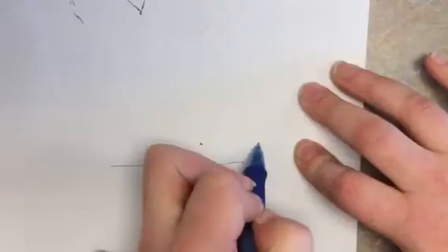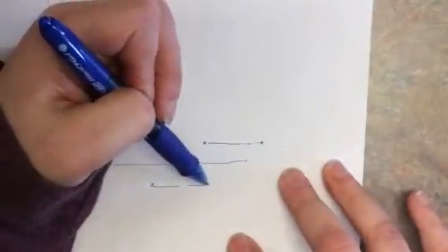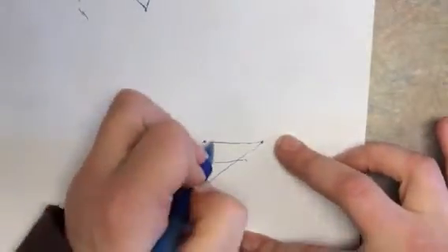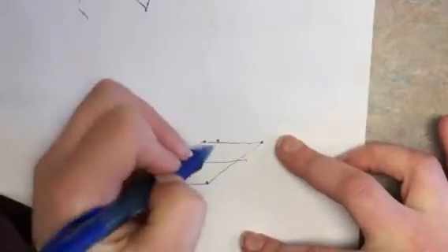Because I think if you see it visually, it will make sense. Is that correct? No. Why not? Okay. Yeah. Because if I connect these, it should be right here, right?